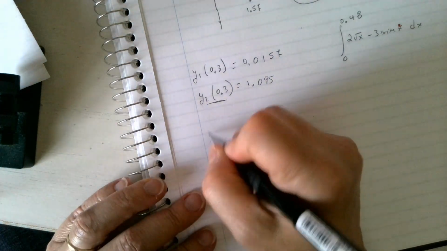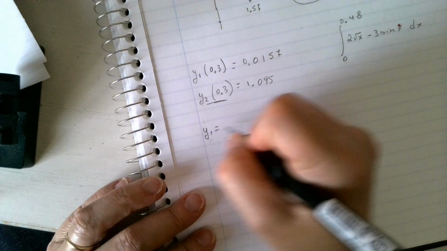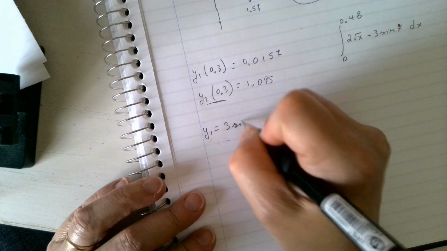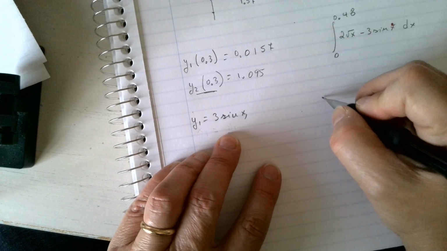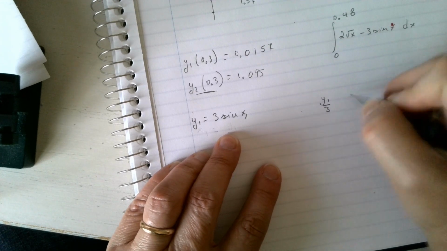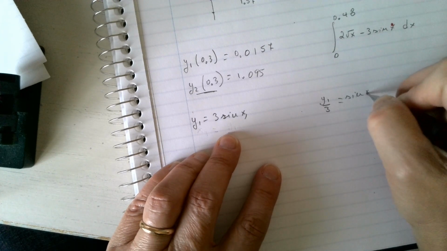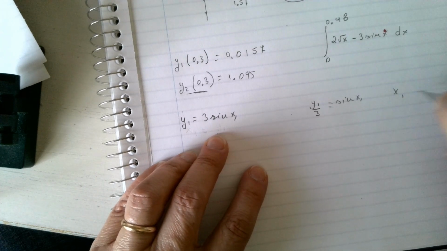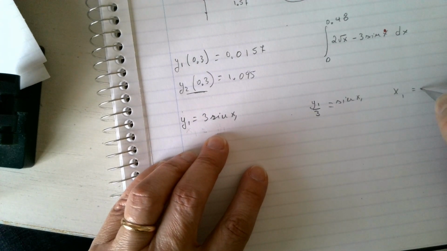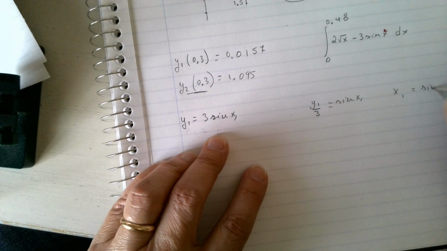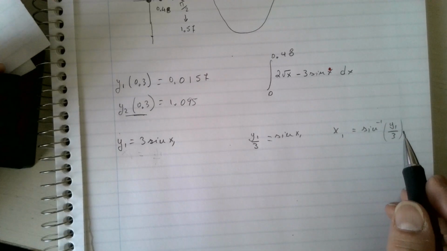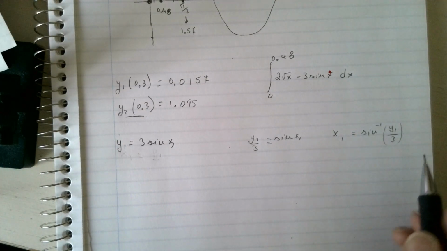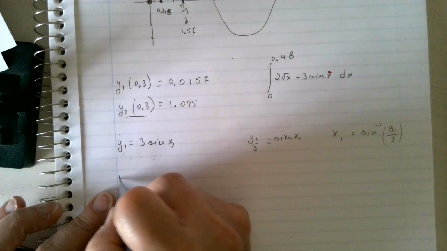So you have y1, which is 3 sine x1. So this means that y1 over 3 is equal to sine x1, which means that x1 is equal to arcsine, negative 1, of y1 over 3. Okay, then you can do the same for the other curve.